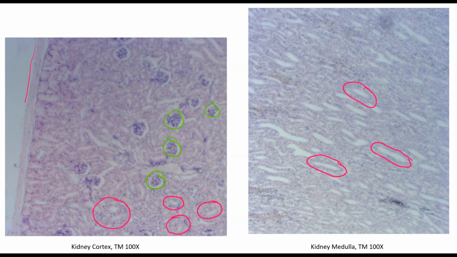And then over here on the outside, that's the kidney's capsule, that connective tissue layer that helps to keep all the cells together and keep the organ intact. So let's switch to a higher magnification so we can look at the glomeruli in some more detail.